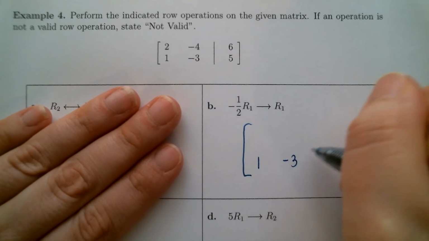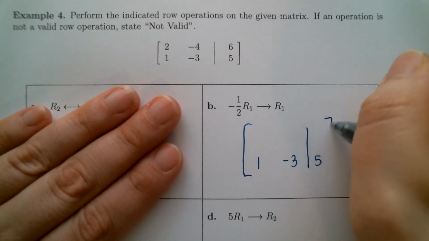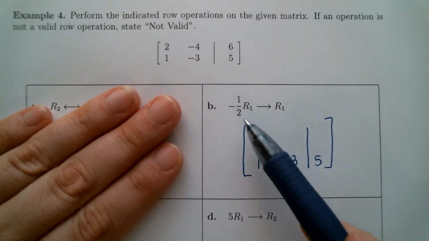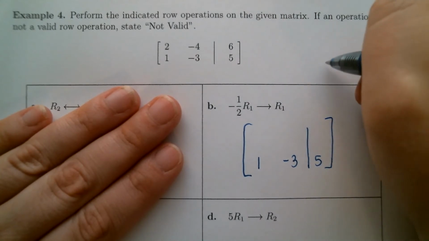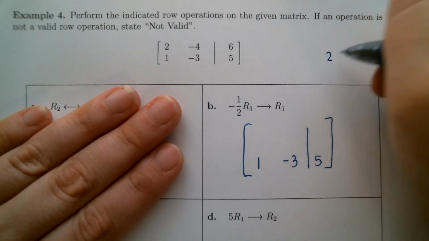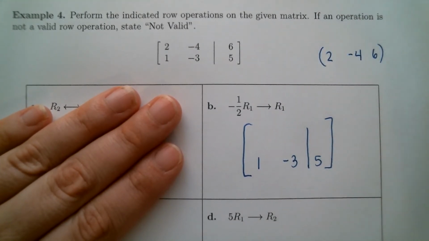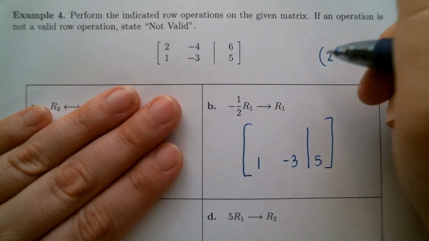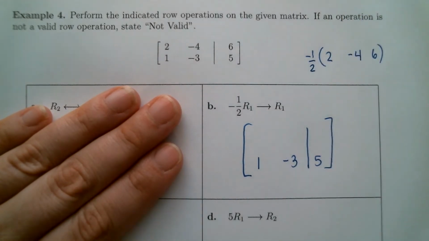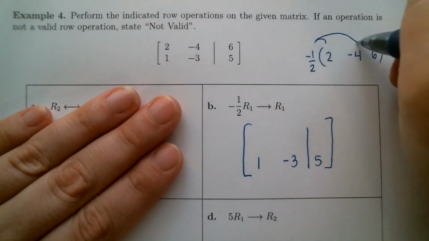1, -3, 5. And now we're going to take row 1. I'll go up here and do some work. If you can do this in your head, that's fine. You're going to take everything in row 1. This is the current row 1. You're going to multiply everything by -1/2, so you have to kind of distribute here.